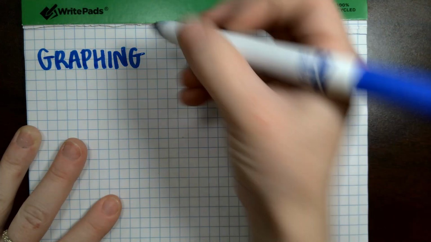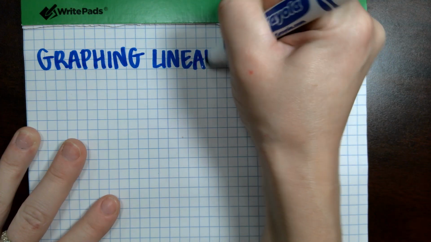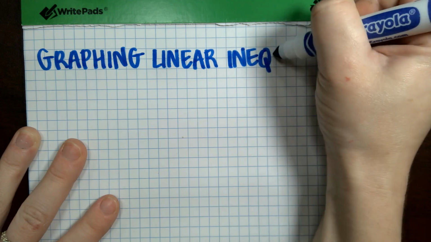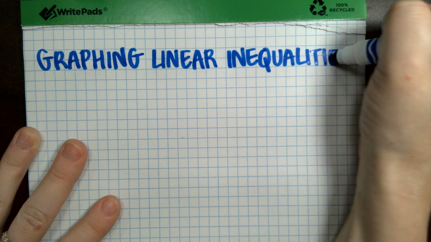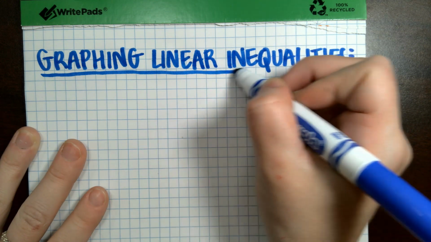So graphing linear inequalities. So this is going to be a little guide for you.